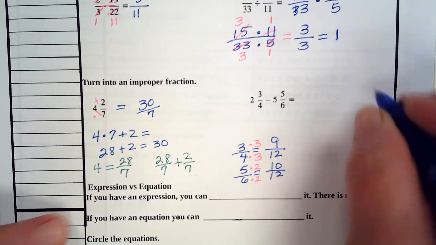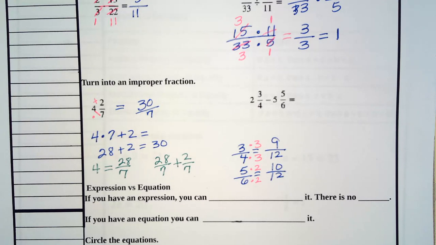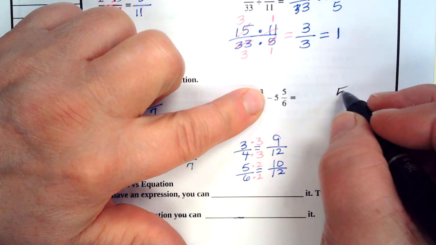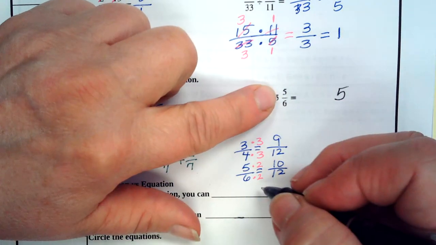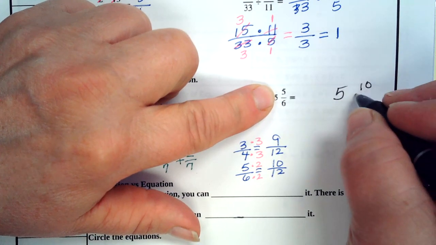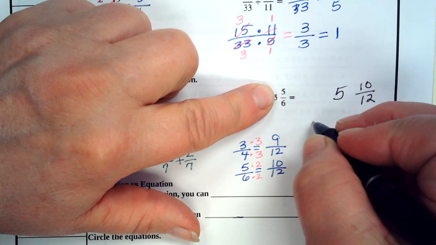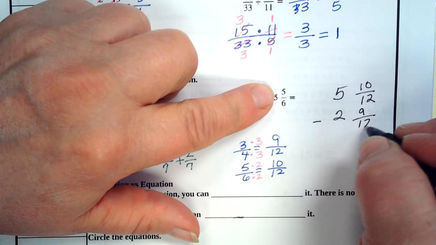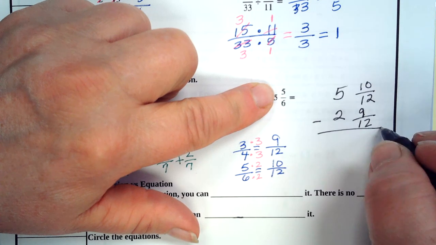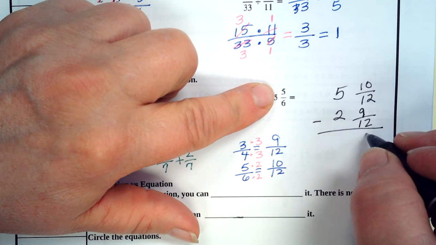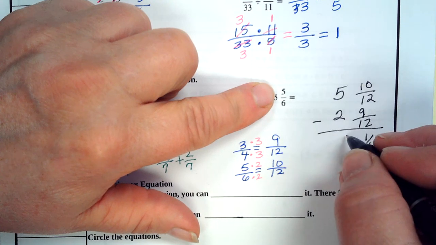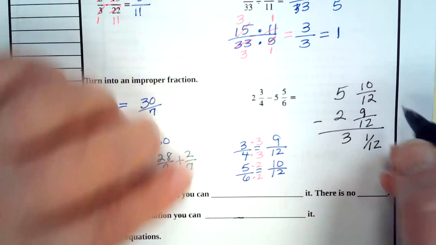I'm going to find the difference now. 5 and 5/6 is equal to 10 over 12, minus 2 and 9 over 12. 10 minus 9 is 1. 5 minus 3 minus 2 is 3.